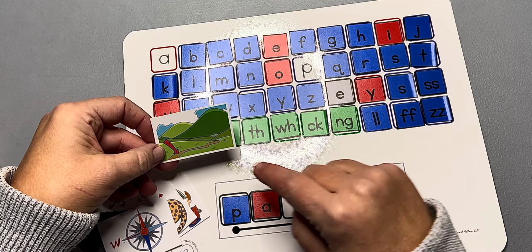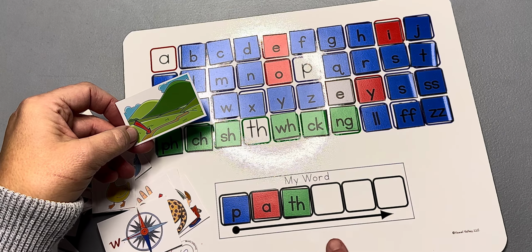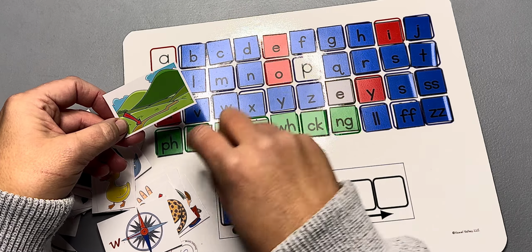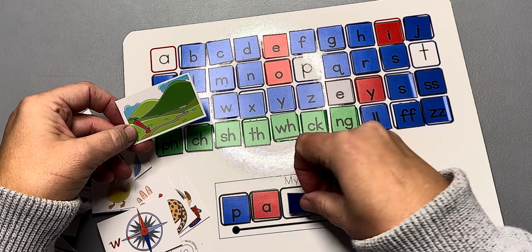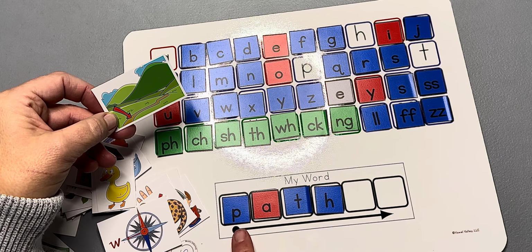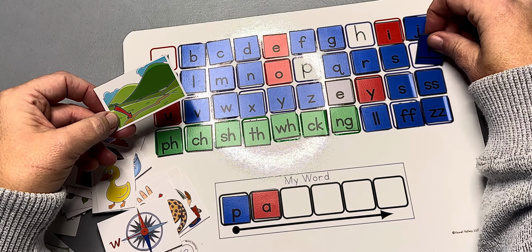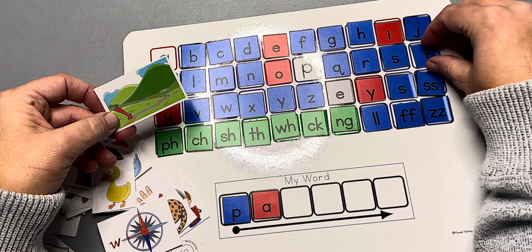Then we would want to make their brain do that work. And sometimes your kids will forget that there's digraphs here and they'll build it out like this. But you could just remind them each box represents a holder for sounds.